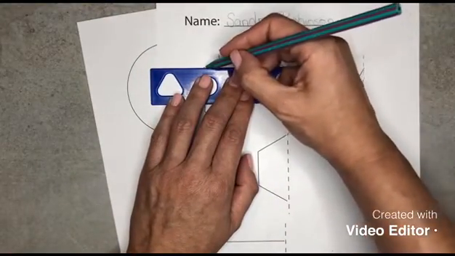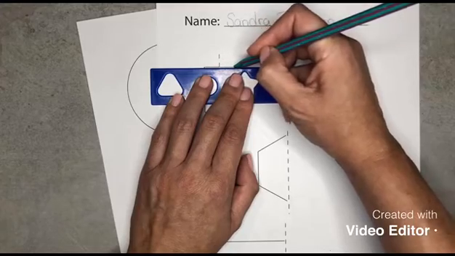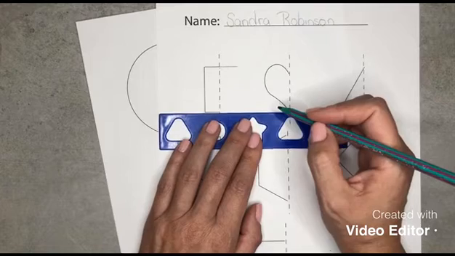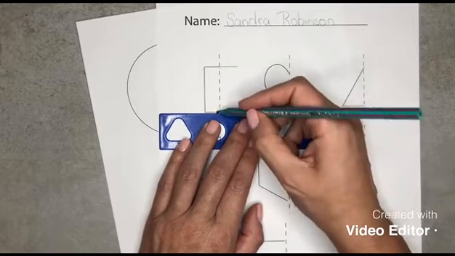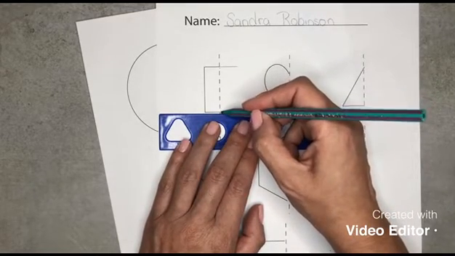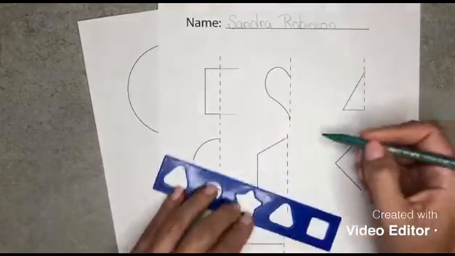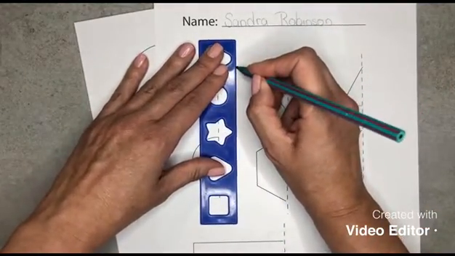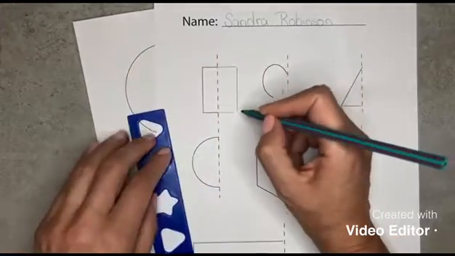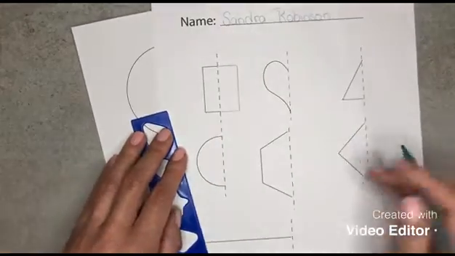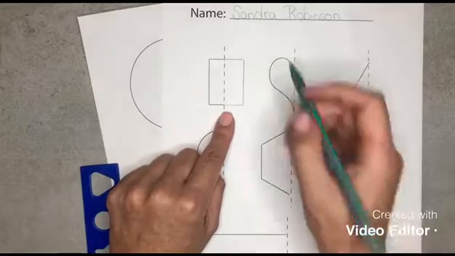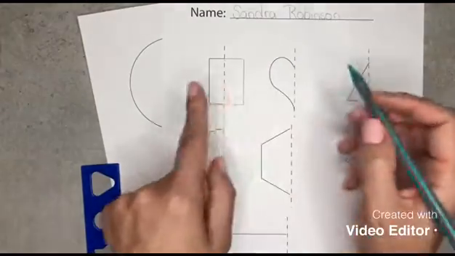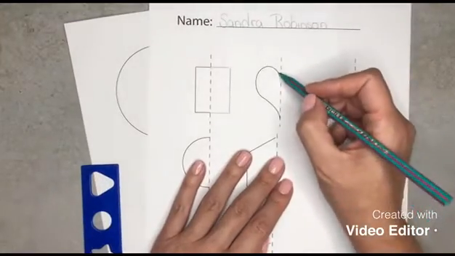So I'm just going to reproduce, but I'm going to do the same thing. Okay, he hecho esa línea, I made that line. Made the other line, hice la otra línea, and I'm going to connect. We have our rectangle. Una vez que hemos terminado de completar los puntos, hacer lo mismo que al otro lado, tenemos nuestro rectángulo.